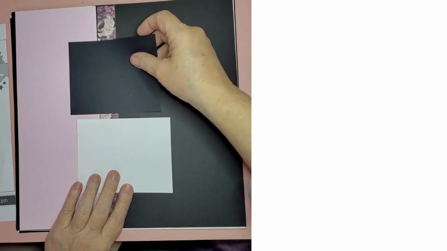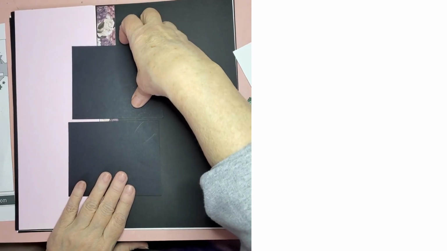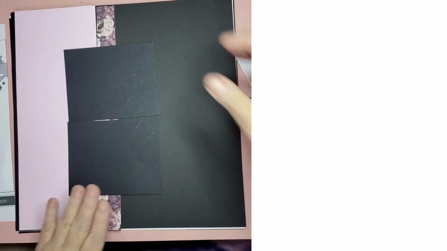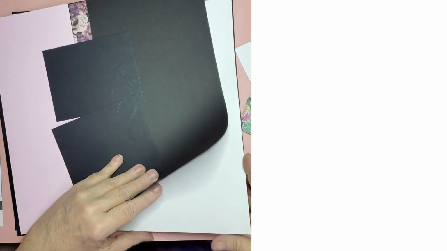This one looks a little strange because the pictures are different sizes. We'll just do these here. Hopefully you guys can still see that. You know, I could put it on white. The white background might show this a little better.